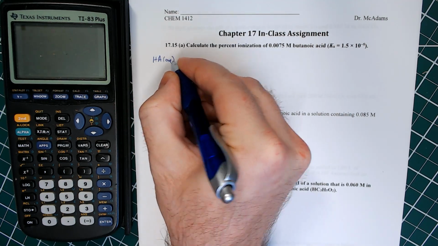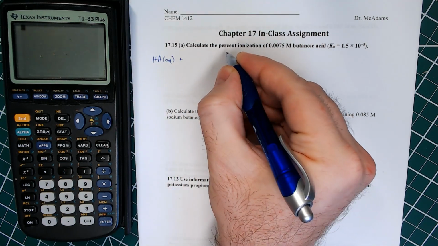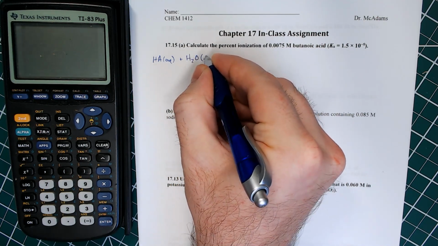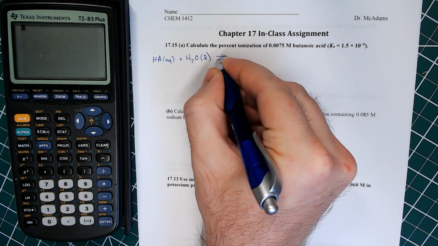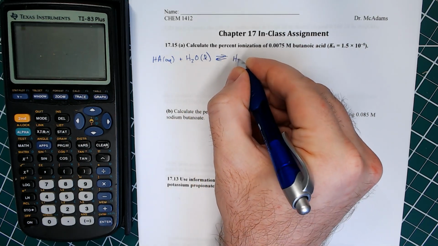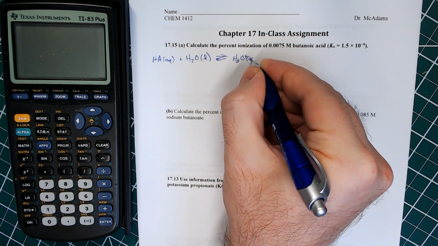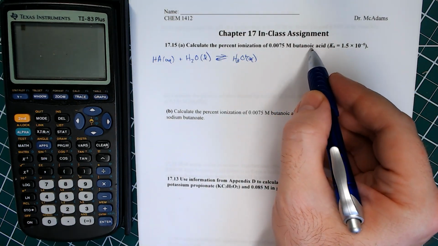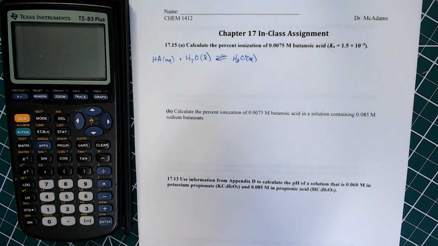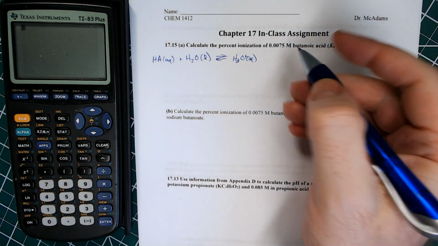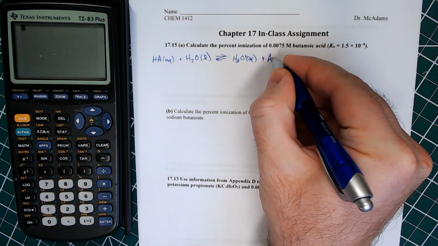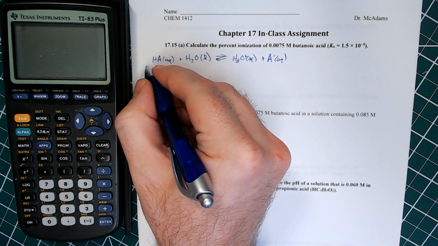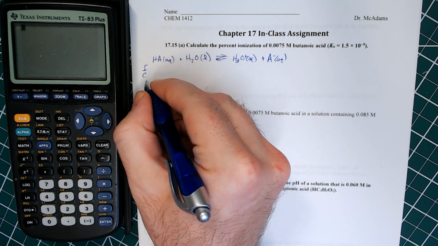So butanoic acid is going to dissociate some amount in water, and it will give us the hydronium ion and the conjugate base of butanoic acid, which we're going to find is called butanoate, but I'm just going to put A- there. All right, this will be a concentration table, so ICE.